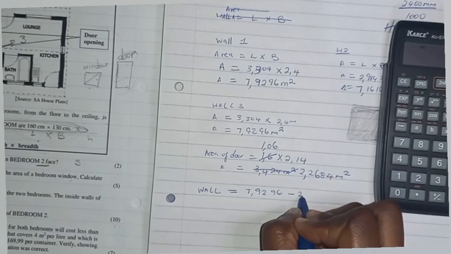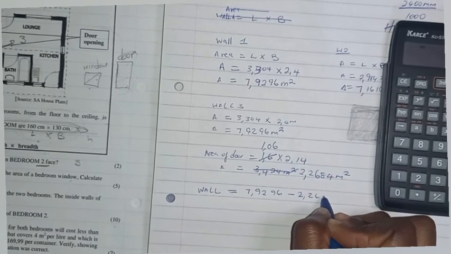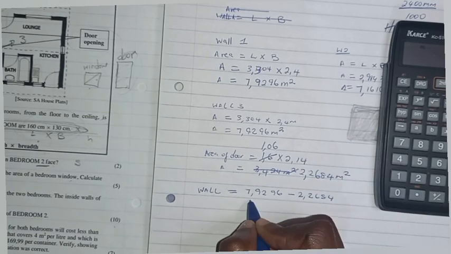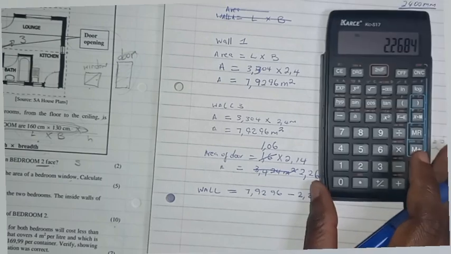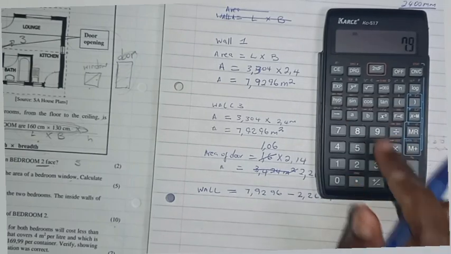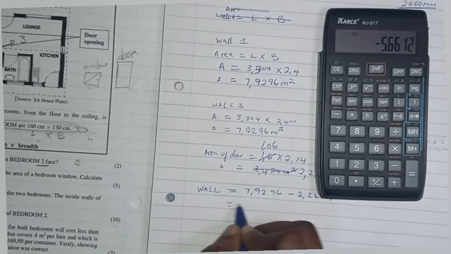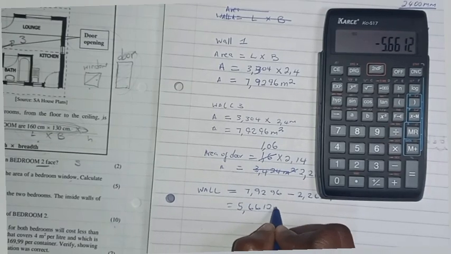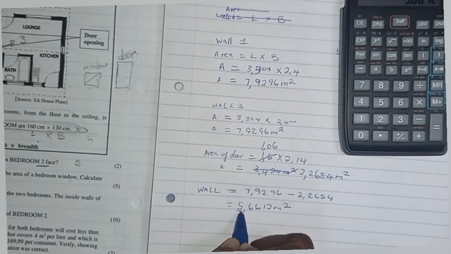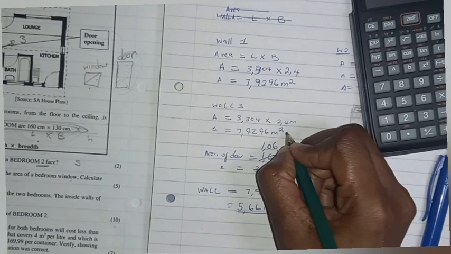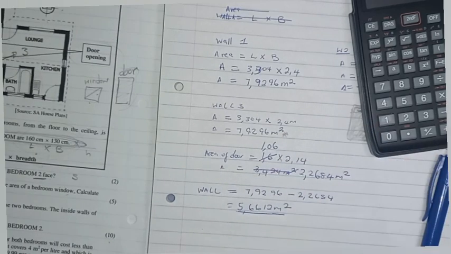Okay, then what we're going to do is we're going to say wall 3 is actually 7,9296 minus 2,2684. So I must make sure I use this one, which is 7,9296, and that is 5,6612 meters squared. So I'm just going to underline this one because that's the one, and I'm going to note this one, that I mustn't use this one because that one is not deducted the door yet.